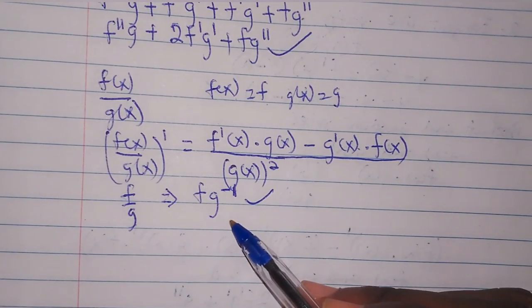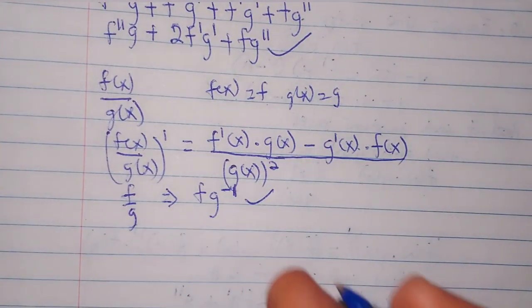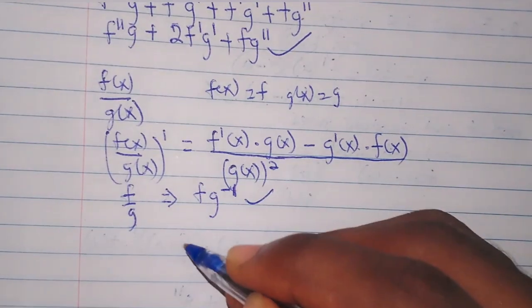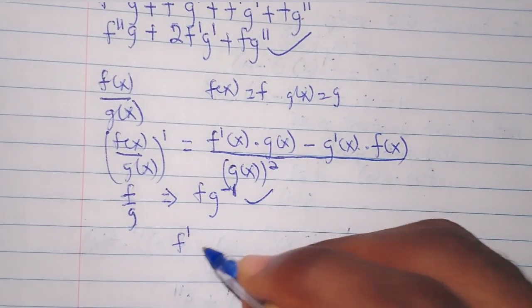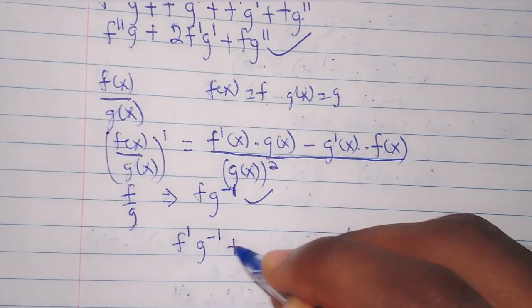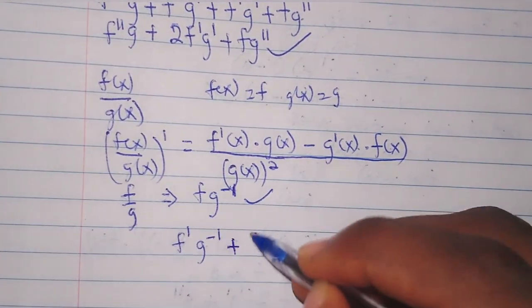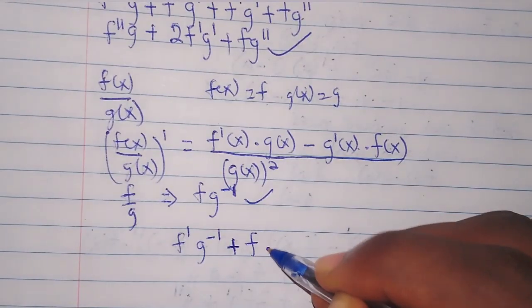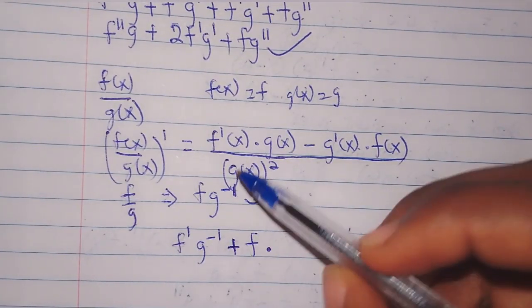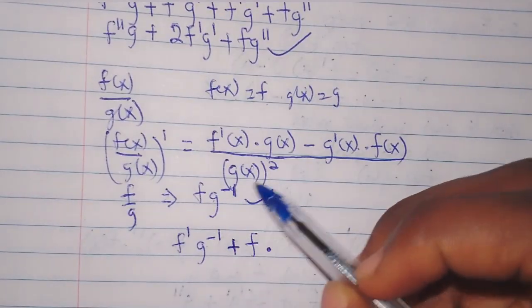We want to find the derivative. So you can apply the quotient rule with this. Now, using the quotient, we have the derivative of f multiplying g to the power negative 1, plus f multiplying, the dot here means multiplication, the derivative of g to the power negative 1.